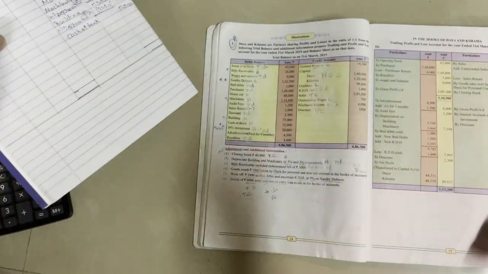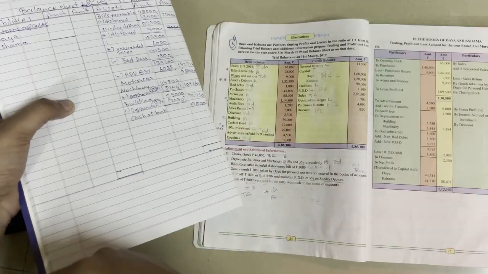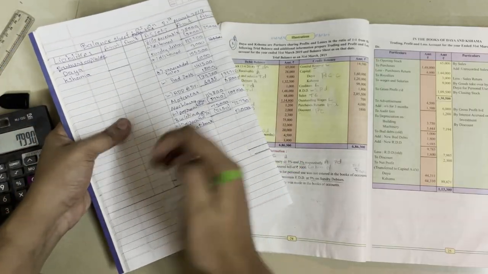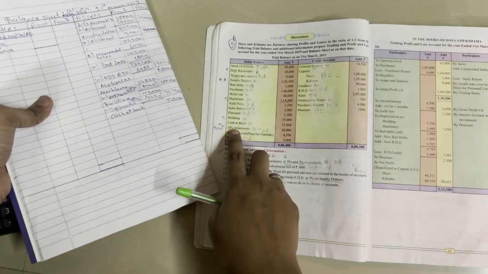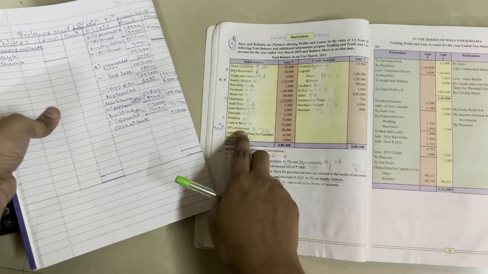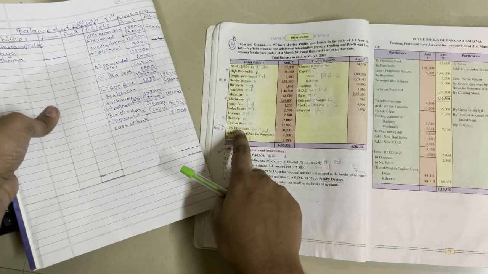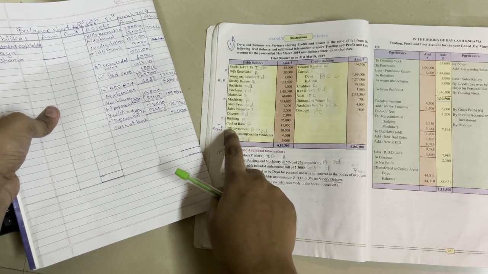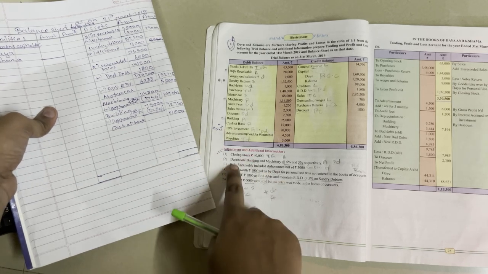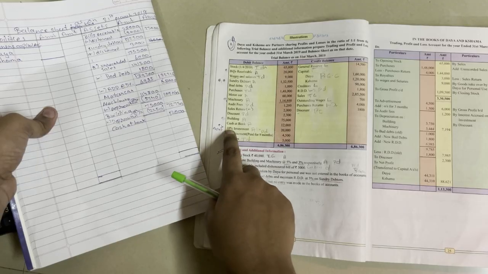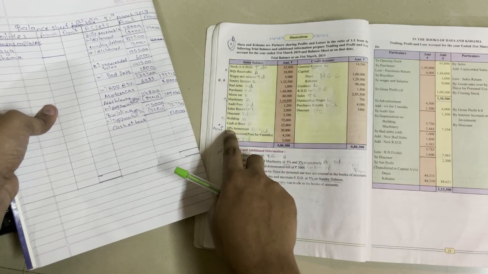Now the next is investment. Investment is an asset, so we have to add the investment. Here it is given 10% on investment. In the trial balance, it is given as 10%, so it is called a hidden adjustment. The adjustment which is itself given in the trial balance is known as a hidden adjustment.